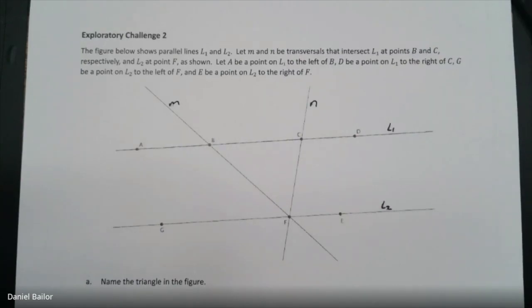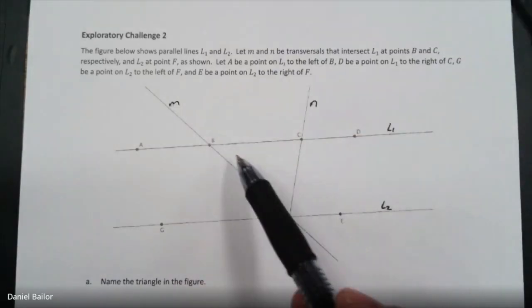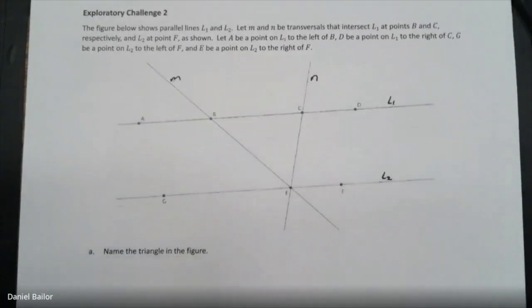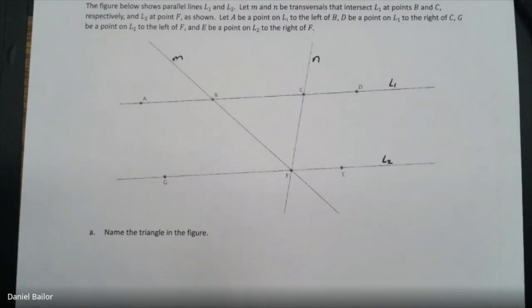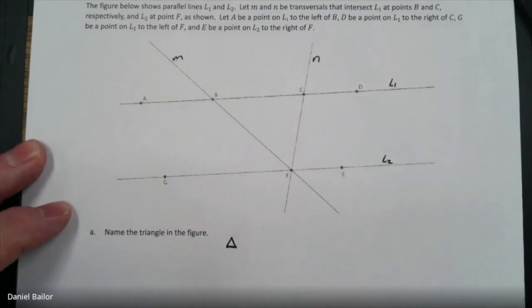You can also see that these 2 transversals, when they cut the parallel lines, made a triangle. And so for part A, our first directions say, name the triangle. Well, to name the triangle, I just use the triangle symbol, which is just a tiny triangle, and I tell you the letters that make the vertices of the triangle.